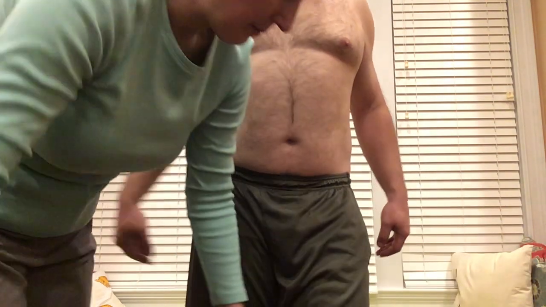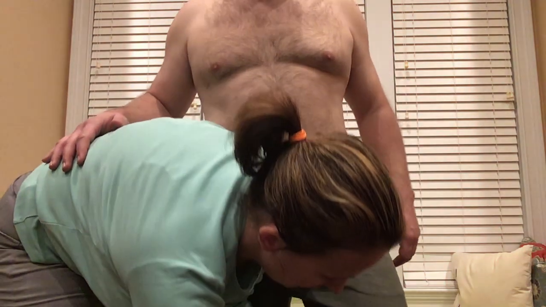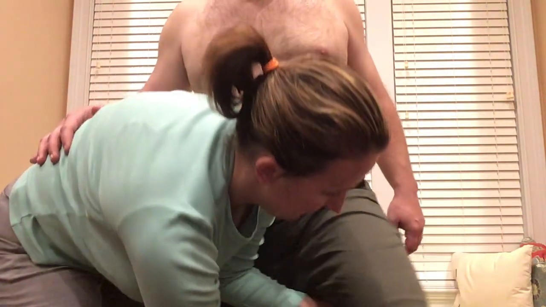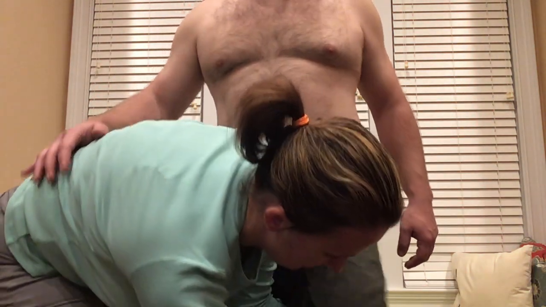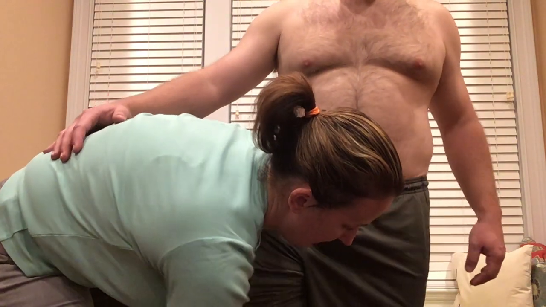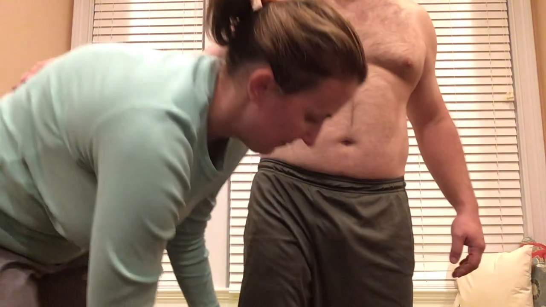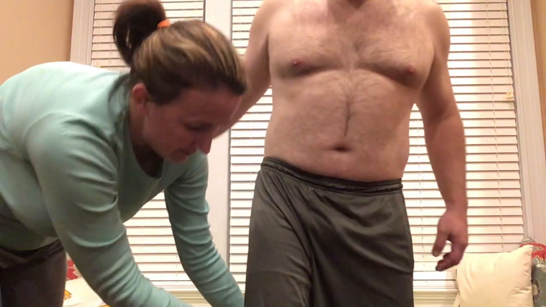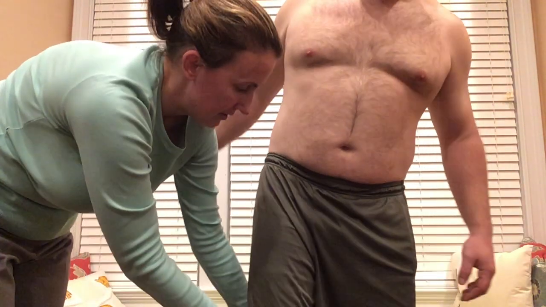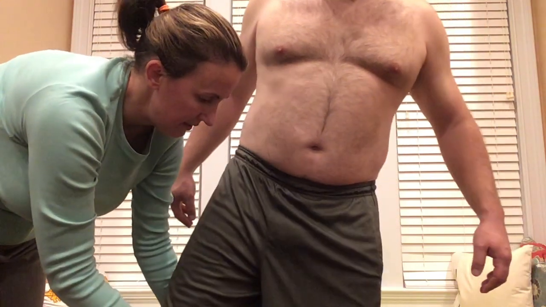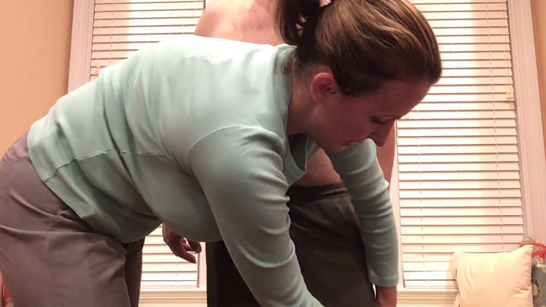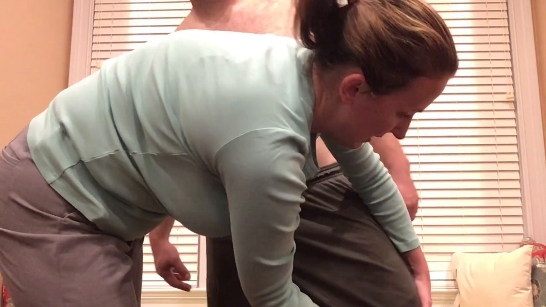And if you will balance on me, we'll test external rotation and internal rotation, external rotation, internal rotation. Raise your leg out against me, out to the side, and pull in. Raise out to the side against me, and pull in.